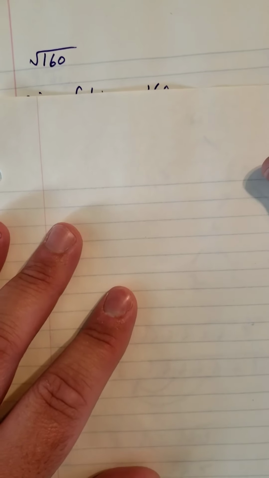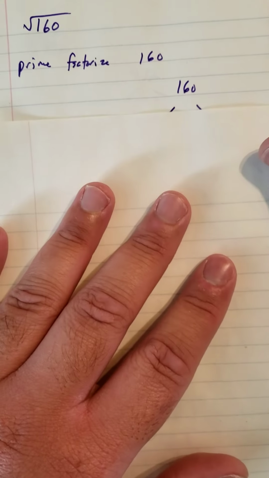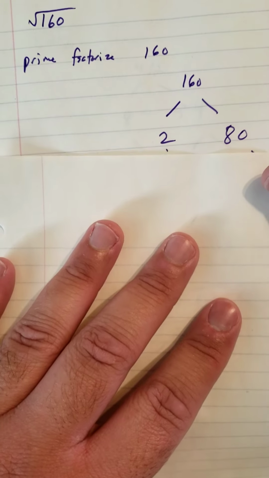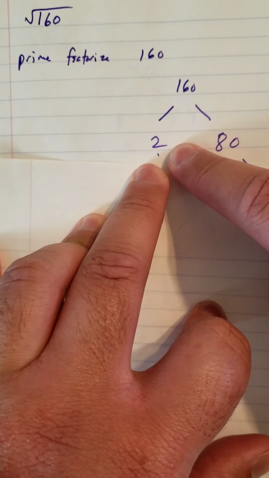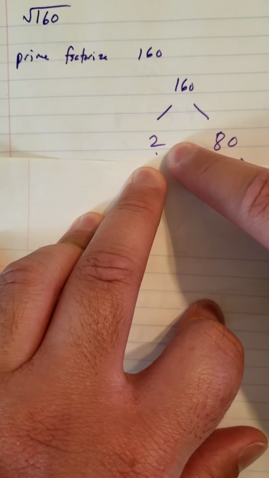Okay. So we started by prime factorizing 160. 160 is 2 times 80. Okay, 2 I notice is a prime number because it's only divisible by 1 and 2.